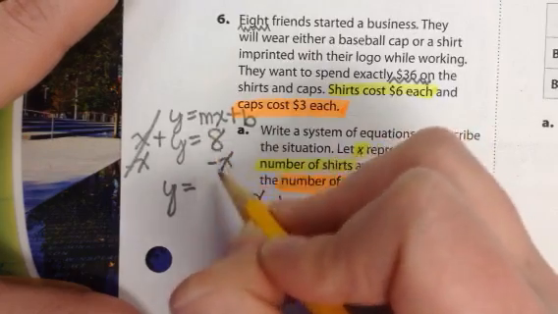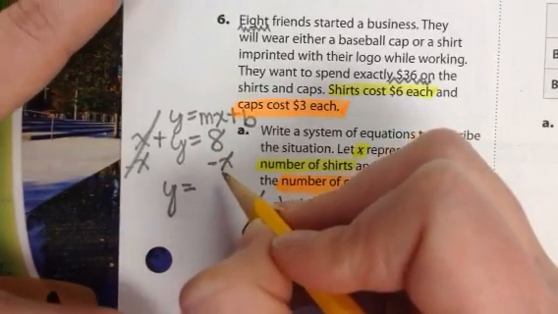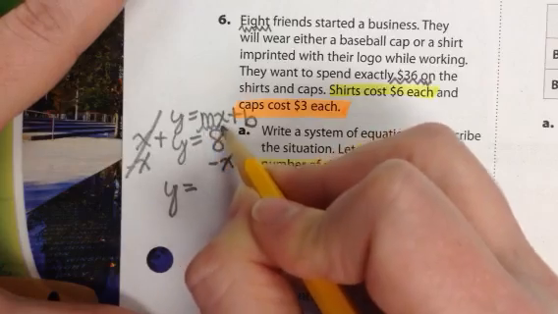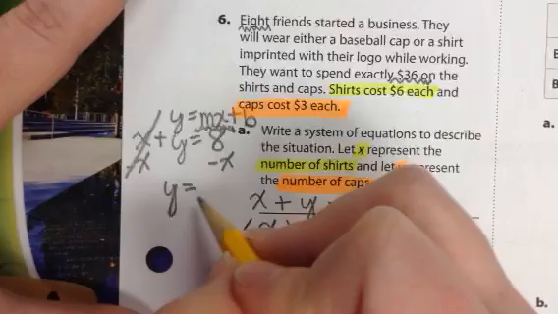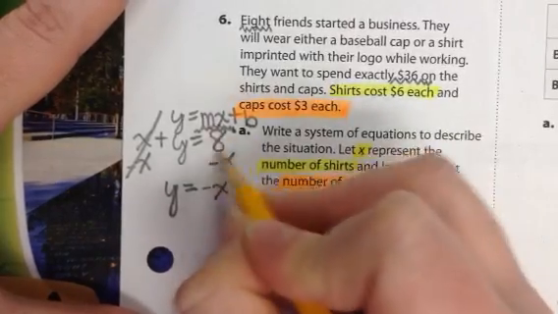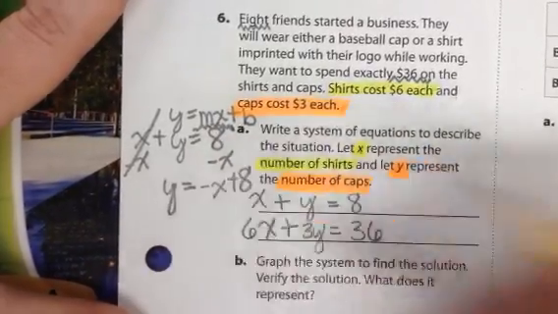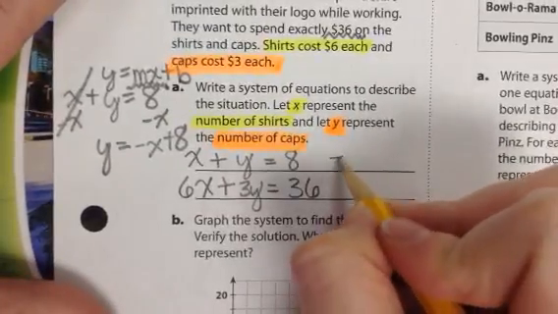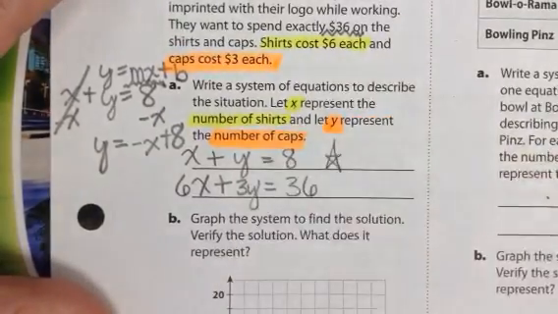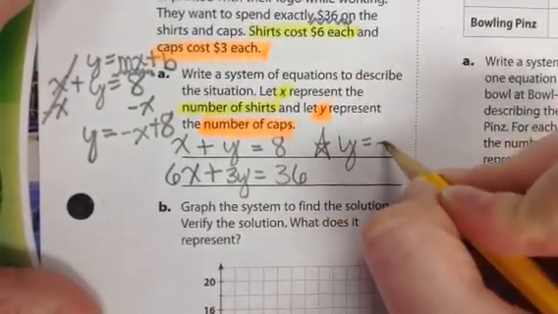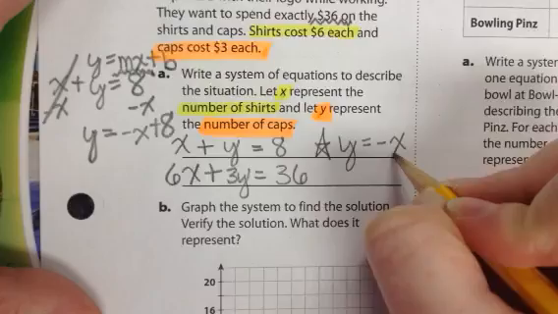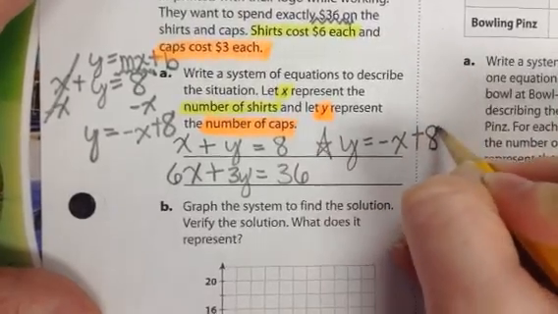So I have to keep them separated. I have to determine which one I really want in the front, and for my goal to be able to graph it, I need the x term first. So this positive 8 I'm going to push to the back. Put a star right here because the one that we will use to graph it is y equals negative x plus 8.